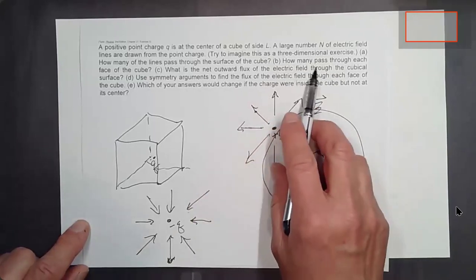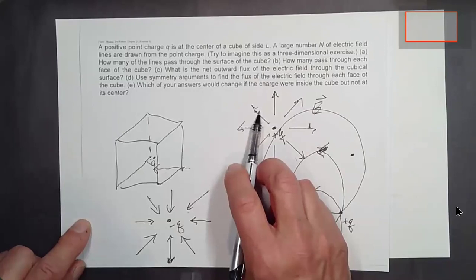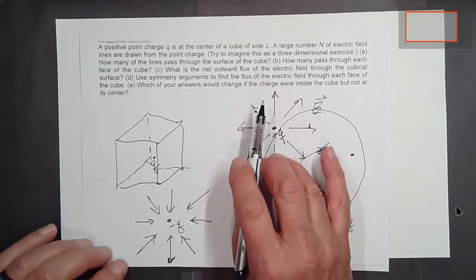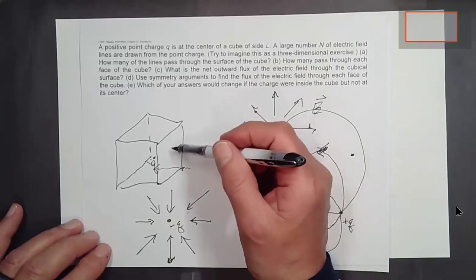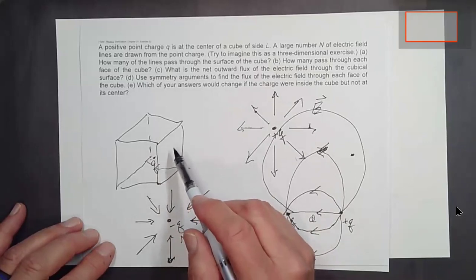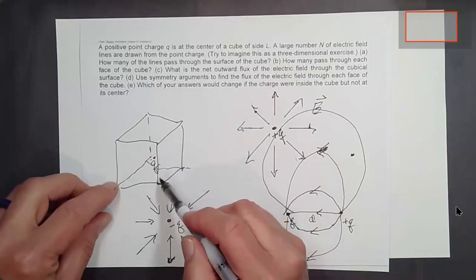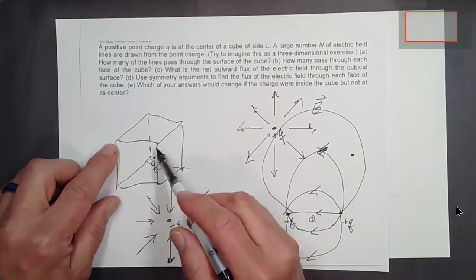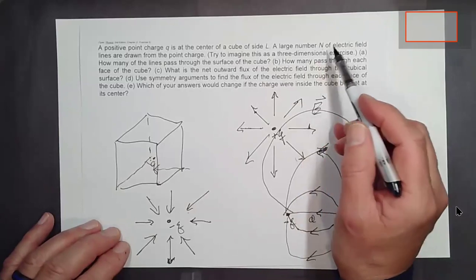B says how many pass through each face of the cube? This is symmetric, so I'd expect the same number going through each face, and a cube has 6 faces, so the amount that passes through each face of the cube would be 1/6 N, or N divided by 6.